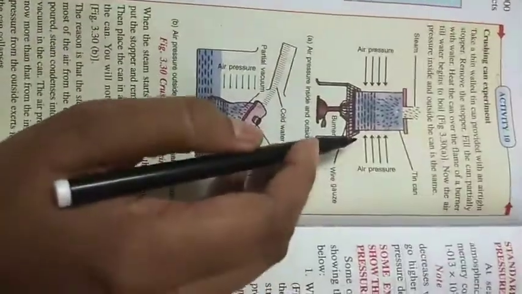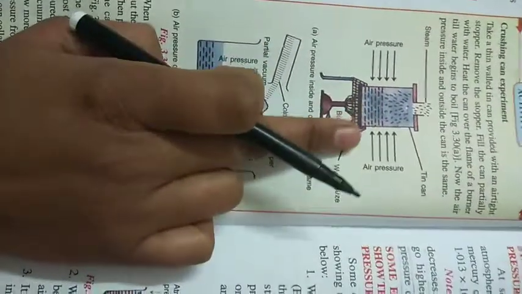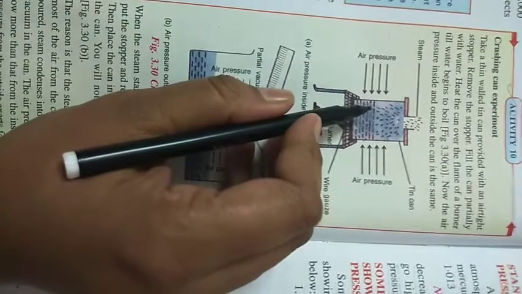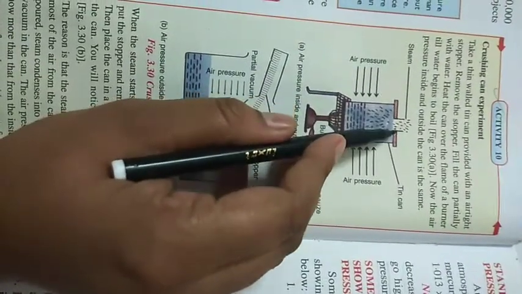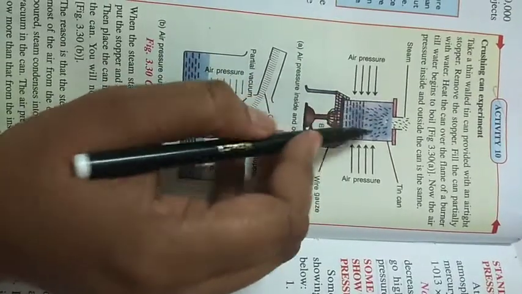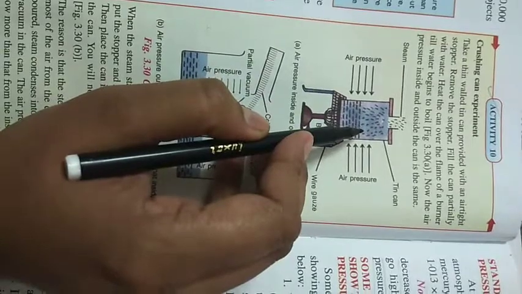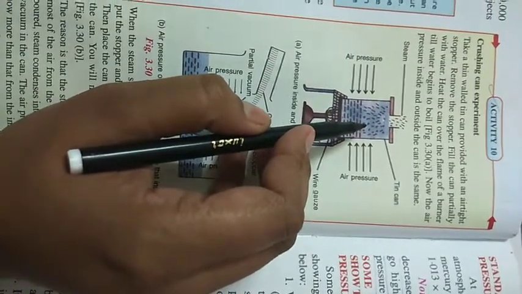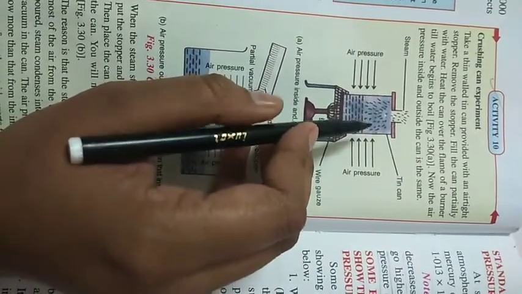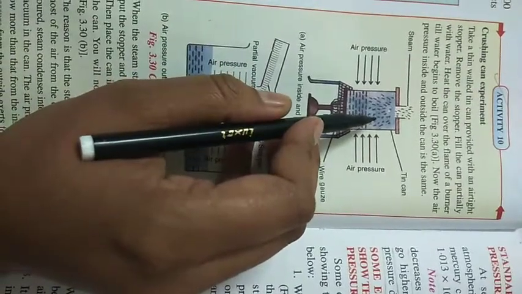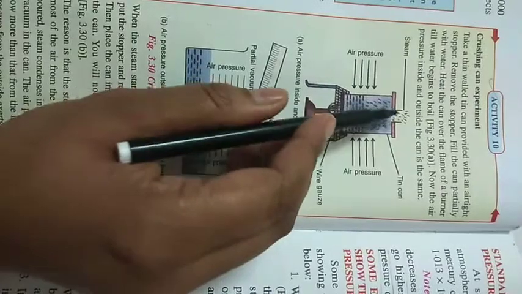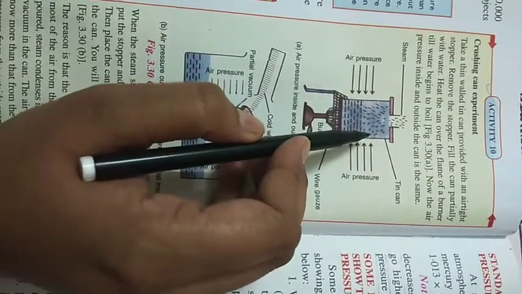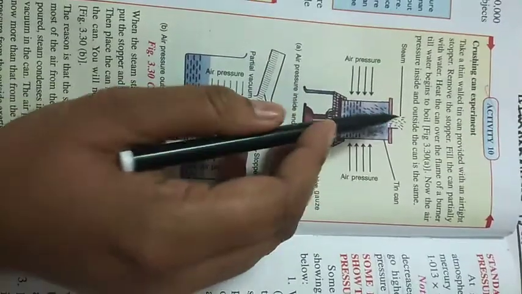Now they have taken another activity. In activity A, you have to take a tin bottle, remove the lid or top from the bottle, and fill the bottle with water. Then heat this water and remove the top from the tin bottle. What you will see is that this water will start boiling and vapors will start coming out of this tin bottle.